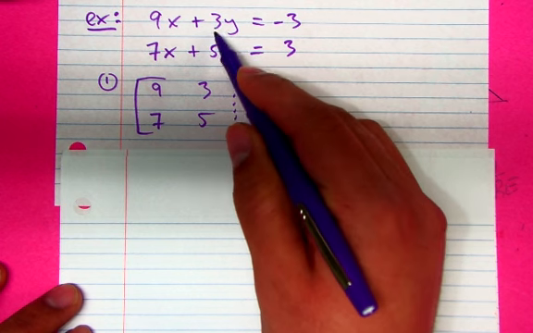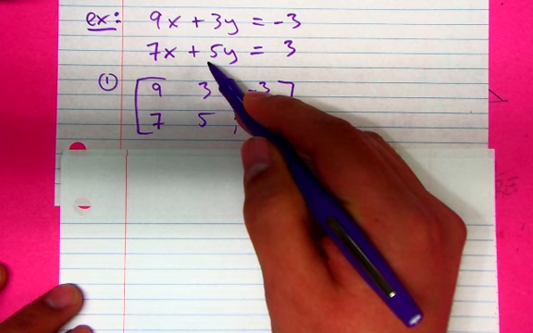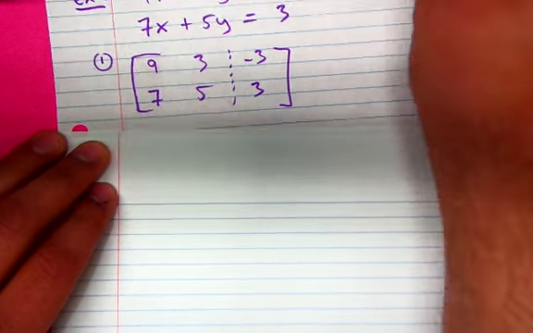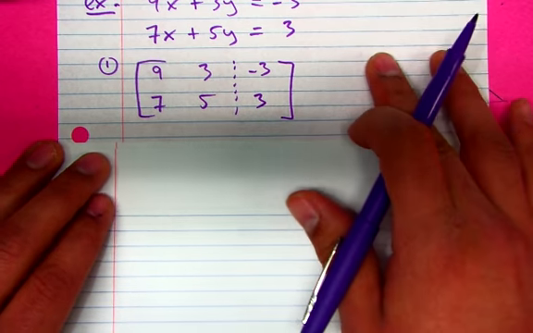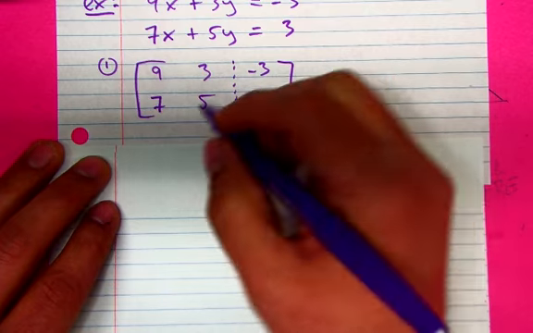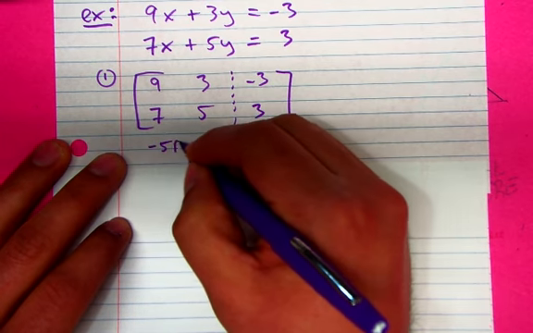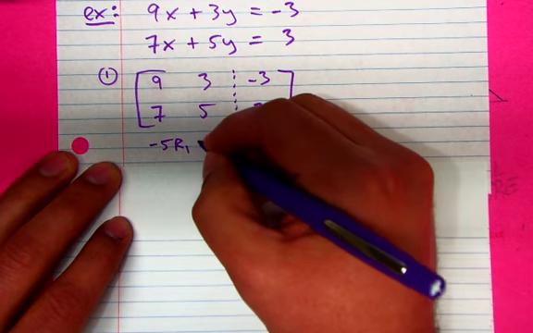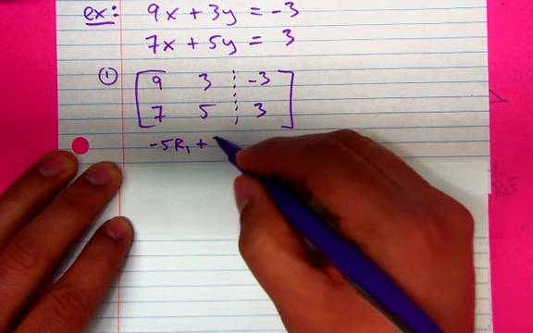Multiply by -5, multiply by 3, and then you can add, right? So that's what I'm going to do. But what I'm going to do is write things concisely without having to write out all the numbers. So I'm going to take -5 times row 1, and then I'm going to add that with how many times for the second row? 3 times row 2.